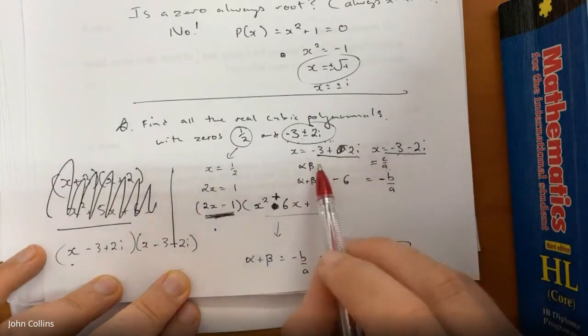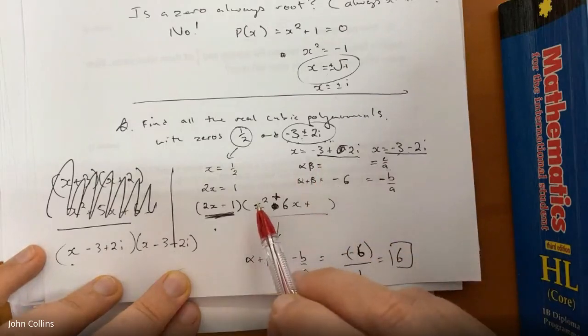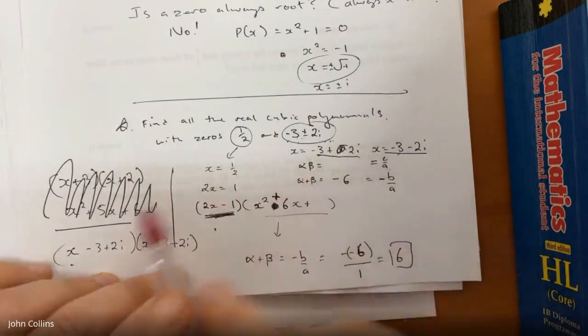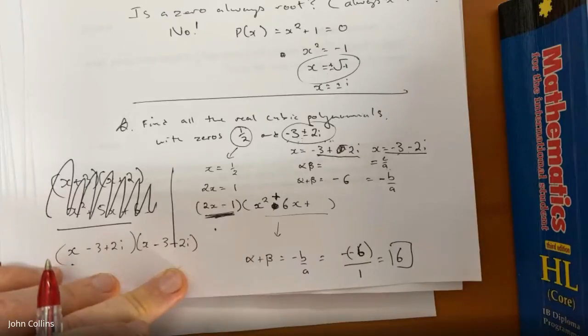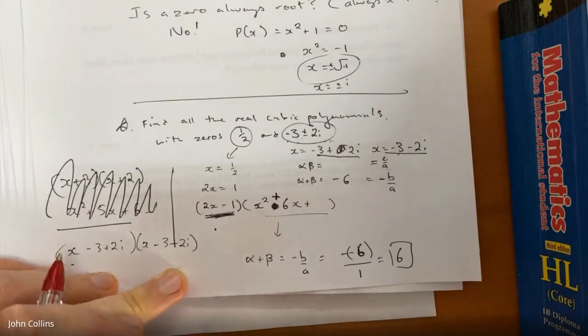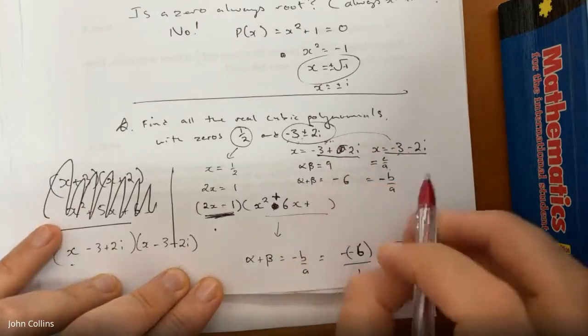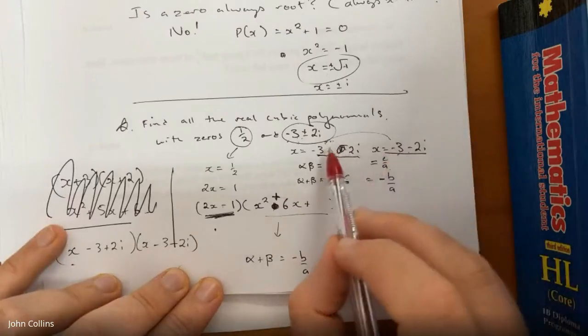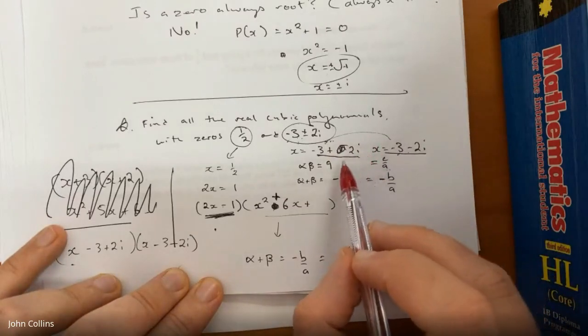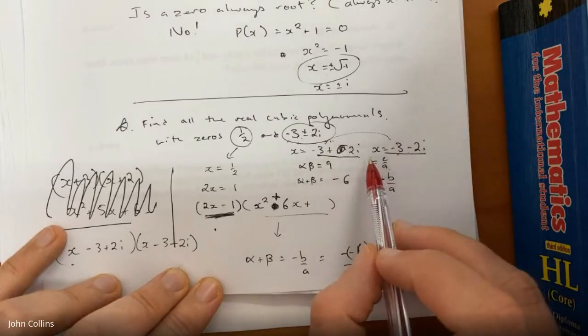Times by each other. Now, we did this on the other side the long way. I'm going to do it the short way because it is a difference of two squares. The first two are going to be multiplied by each other. Minus 3 times minus 3 gives me plus 9. And the middle two terms are going to cancel each other out, because you're going to be plus 6i minus 6i.